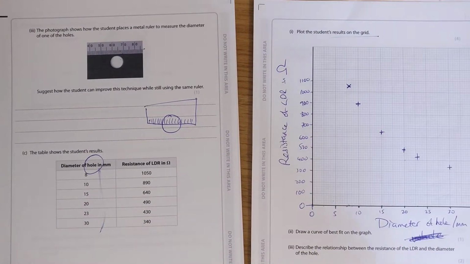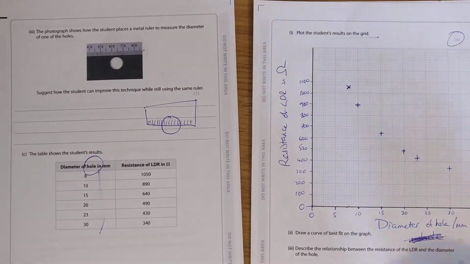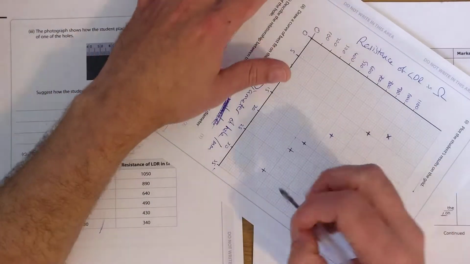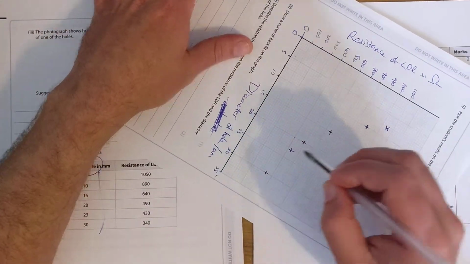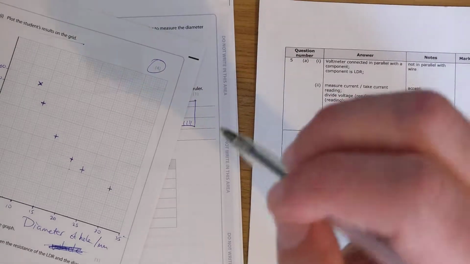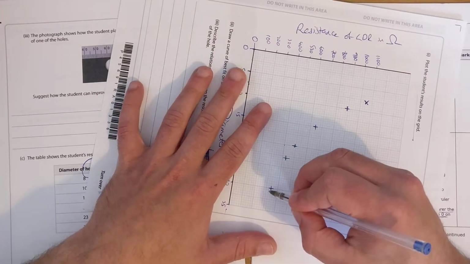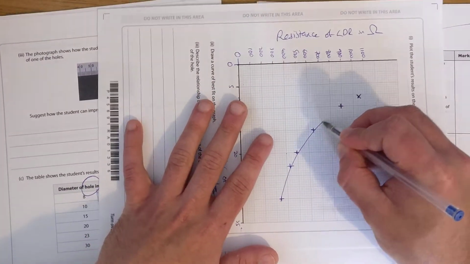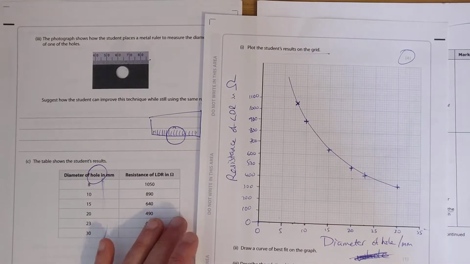Just there. Okay, that would get me 4 marks. I've plotted the points correctly. I've got my axes done. Draw a curve of best fit. I turn my paper around like this because I know that if I draw with my arm and my elbow in one position, I'm going to end up drawing a curve anyway. So if I turn the whole paper to face me like that, I can try and draw a curve that goes through as many points as possible. If you're not sure about this, do it with a pencil.